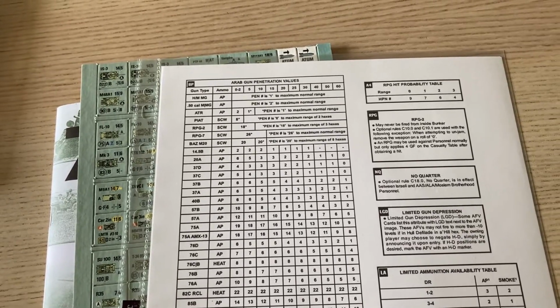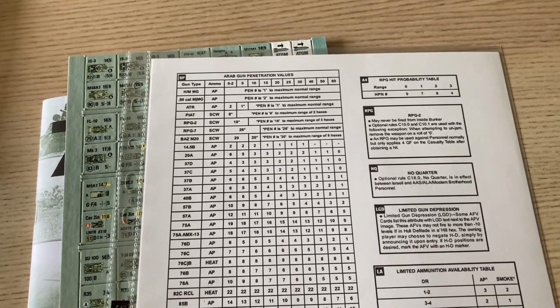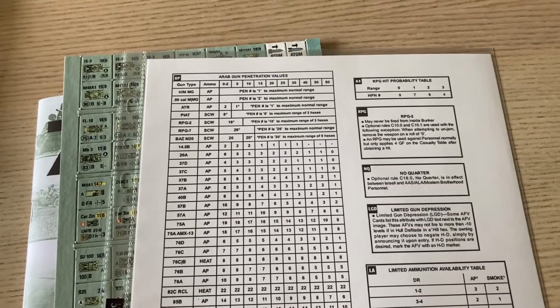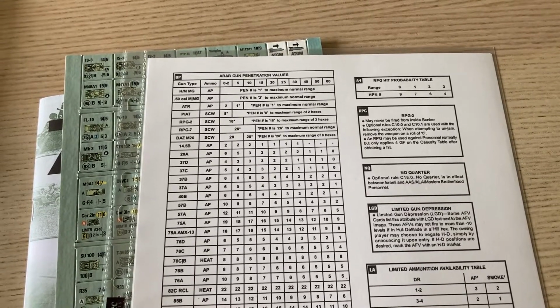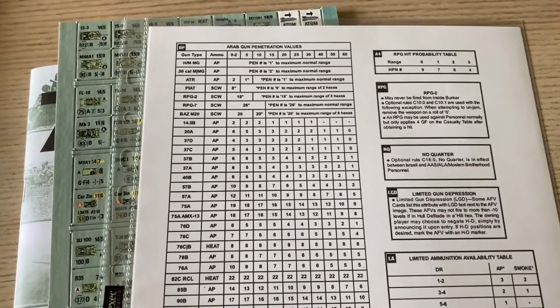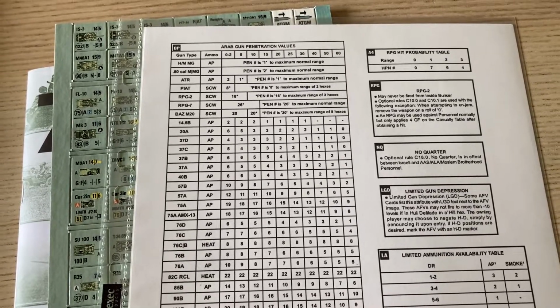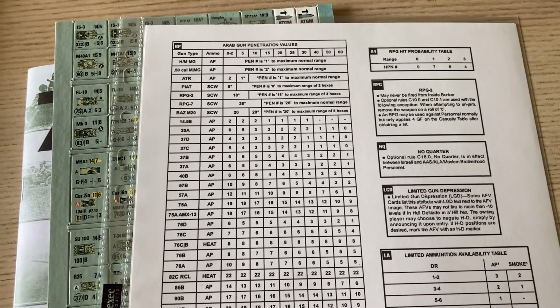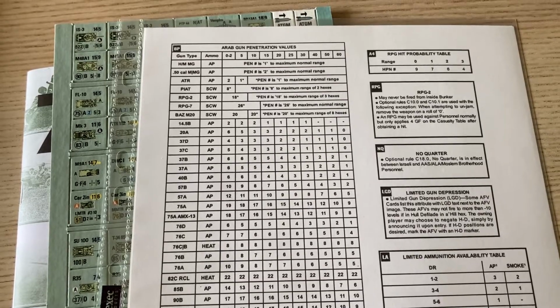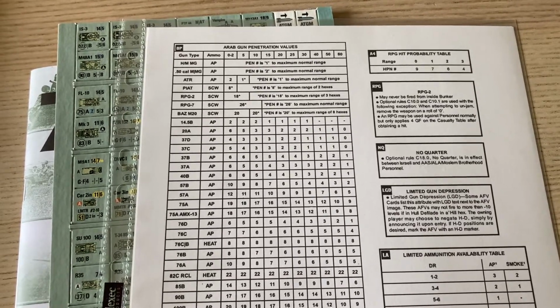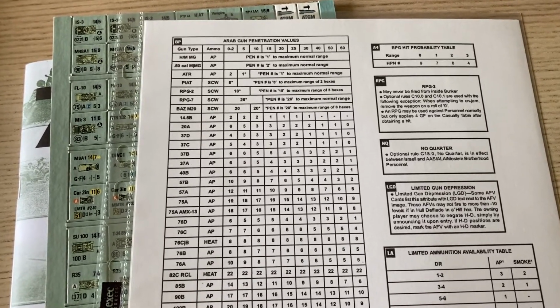I think they went for ease of play and consistency in favor of more detail. And it's better because 99% of the time they're the same, but there are sometimes different ones. And especially for something like Arab Israelis, where you're going to have some vehicles that aren't covered really by the main rules. So I like to have those handy around to check.